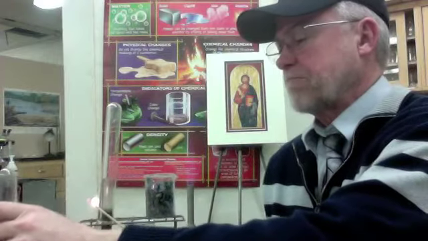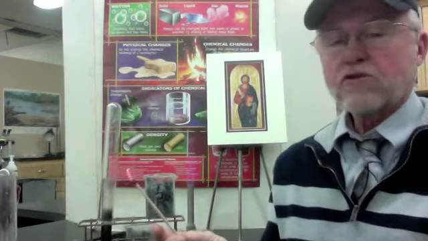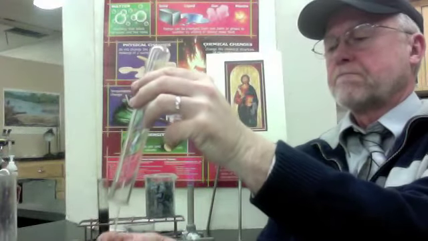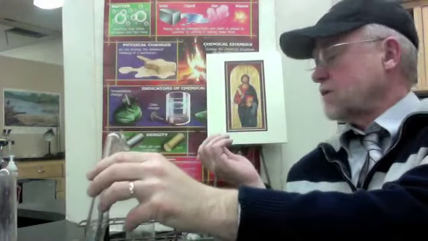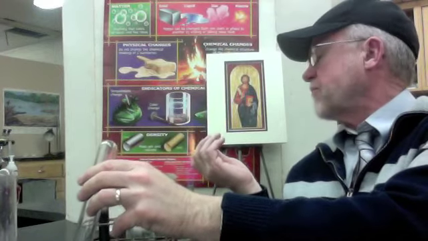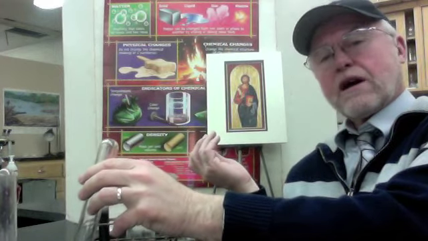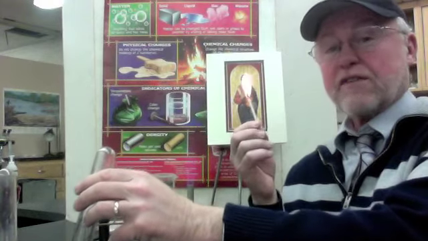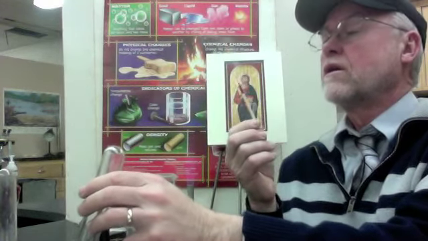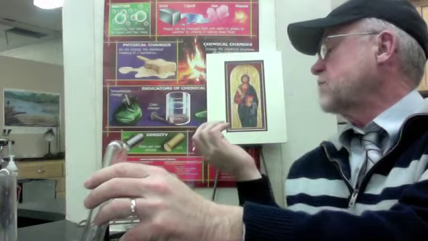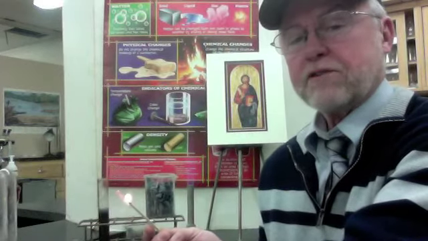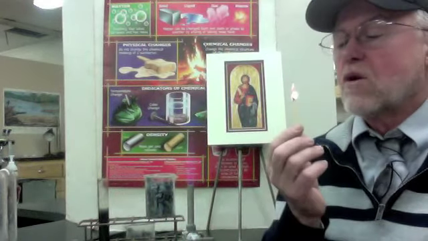Let's repeat that again. First, we'll try the glowing splint, test for oxygen. Oh, just went out. Probably went out because, why do you think it went out? Well, hydrogen puts out fires if it doesn't have any oxygen with it. Okay, so now we try the flaming splint. There we go. And there we got that squeaky pop again. So that's a positive test for hydrogen.